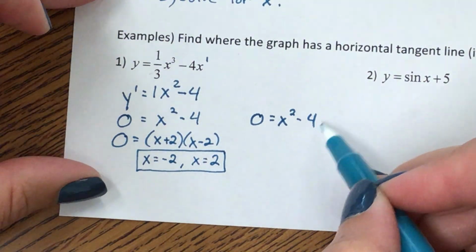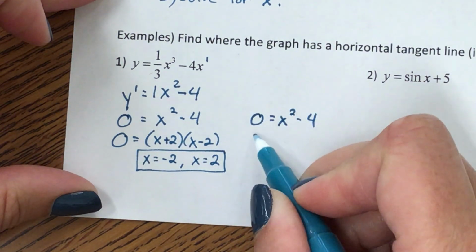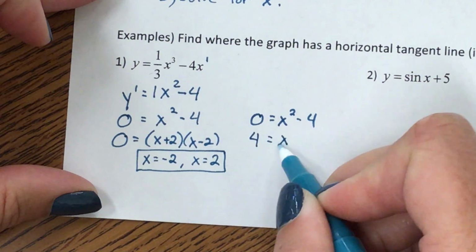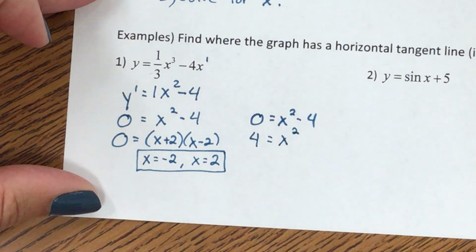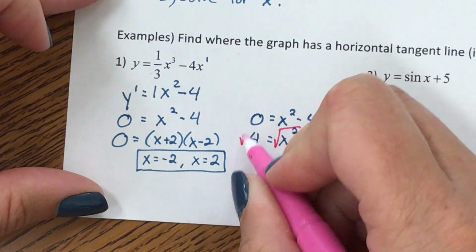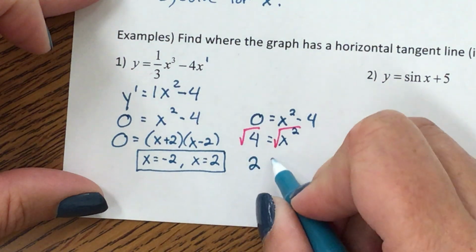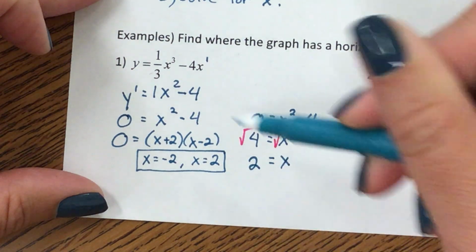I'm going to show you how we get a common mistake if we do it the other way. I'm going to add 4 to both sides, so we get 4 equals x squared. And then since it's an x squared, how do you get rid of a squared? You take the square root of both sides. What's the square root of 4? 2. So 2 equals x.